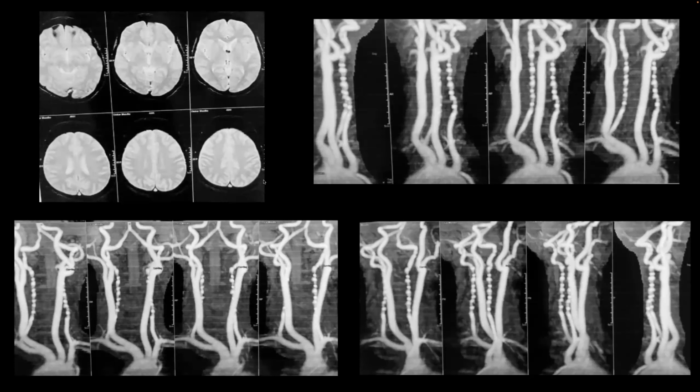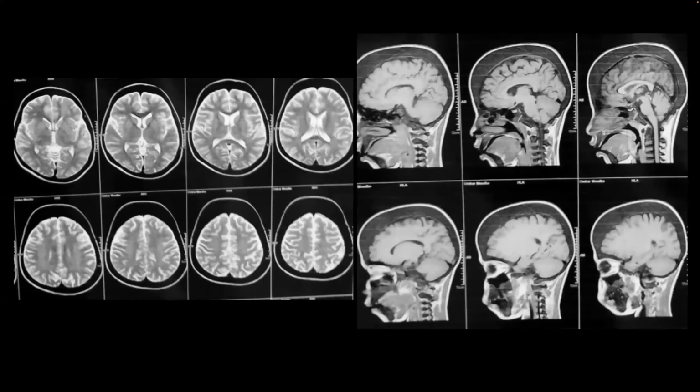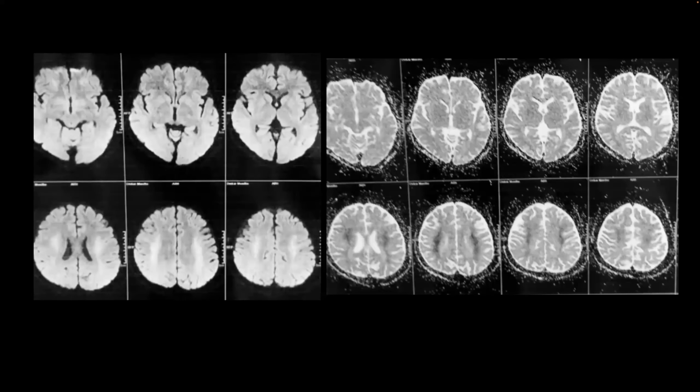And regarding the white matter changes, any electrolyte abnormalities? No, electrolytes were normal. It could be an acute leukoencephalopathy type pattern, but I'm not sure what the cause is.